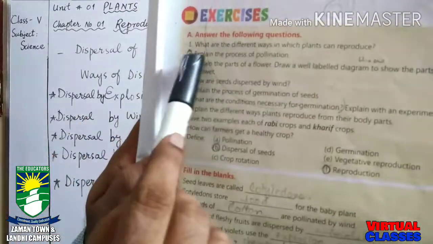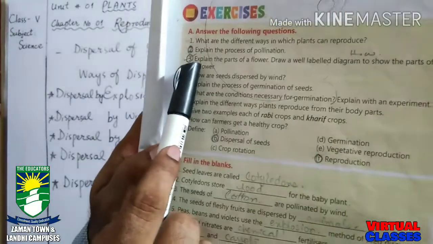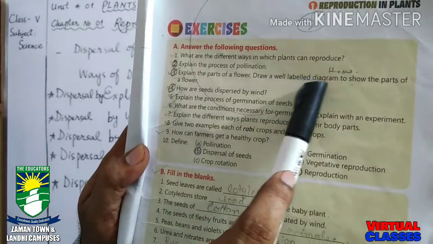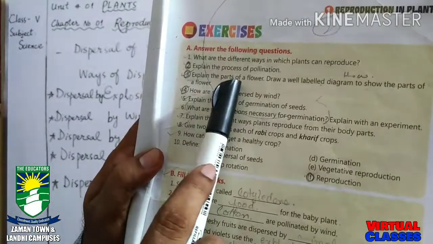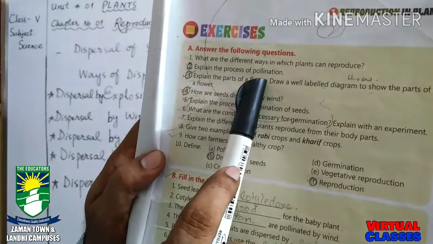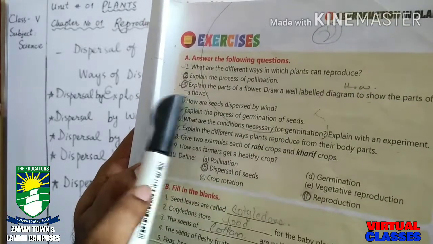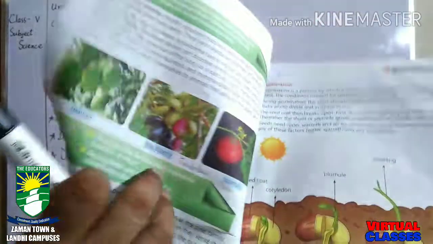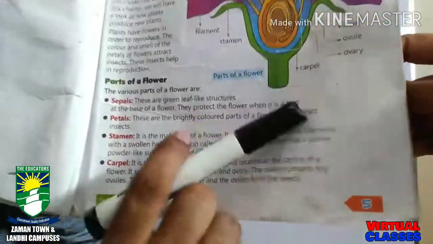See, explain the process of pollination. You can see from the book and explain the parts of flower. Draw a well labeled diagram to show the parts of flower. Definitely first you will explain the parts of flower in written form, then you will draw the diagram as I have drawn at the board and you will label different parts and you can take the help from book page number 5. This is the labeled diagram of flower.